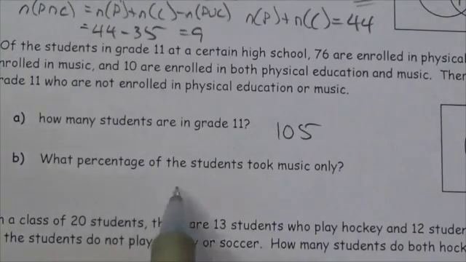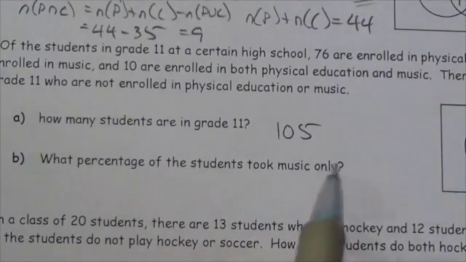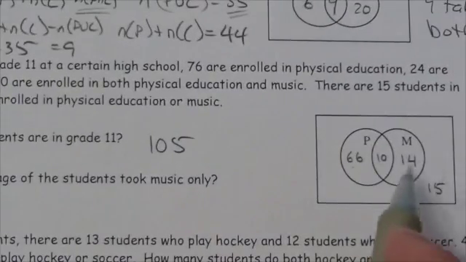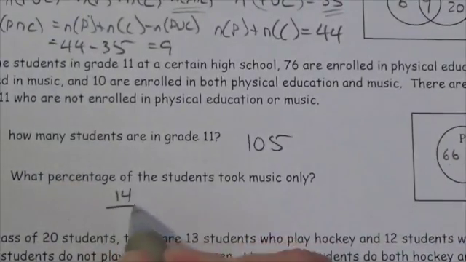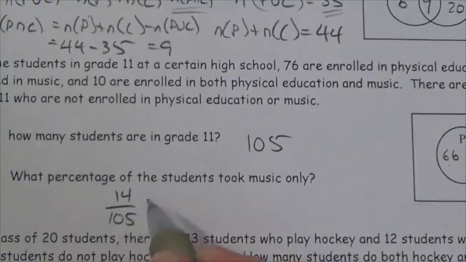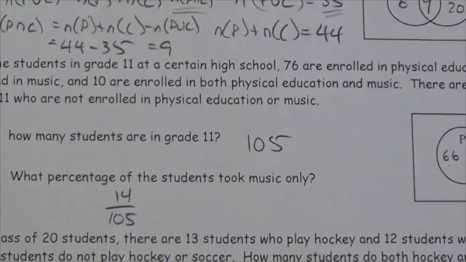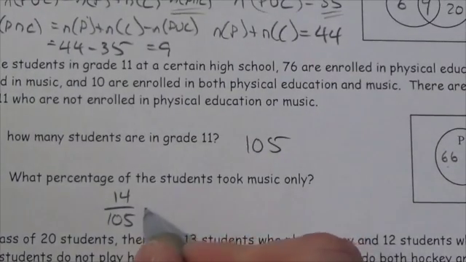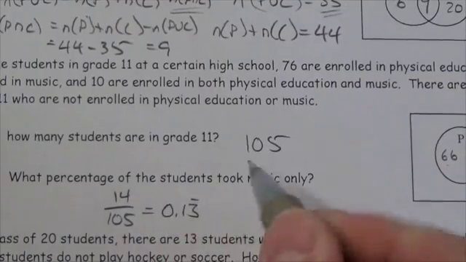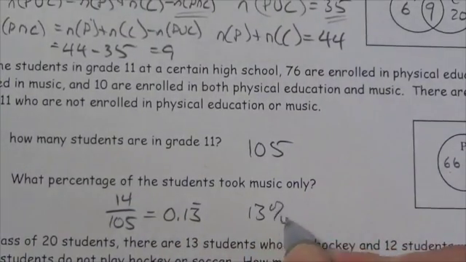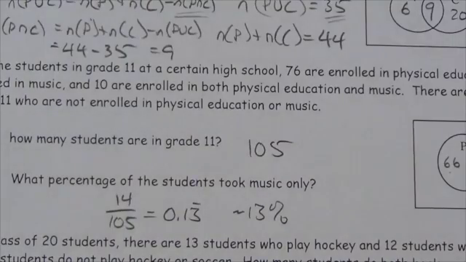Now, what percentage of students took music only? Well, based on the diagram, 14 took music only out of 105 students. So let's do that on our calculator. So 14 divided by 105 is going to be 0.13 repeating. So we're talking about 13% roughly. Approximately 13% took just music.